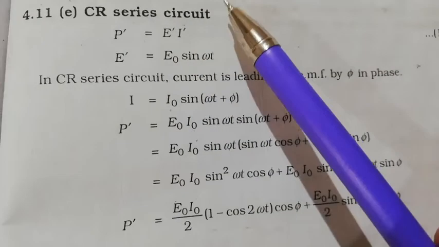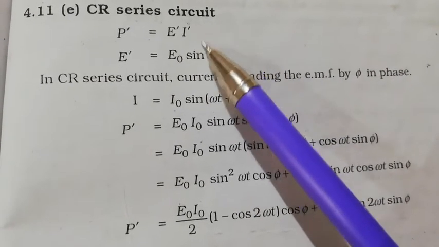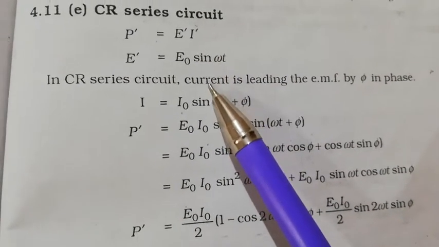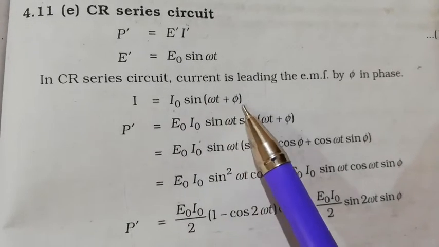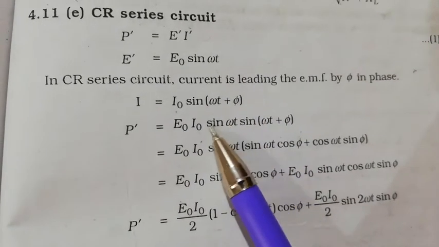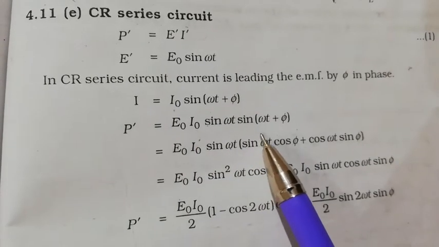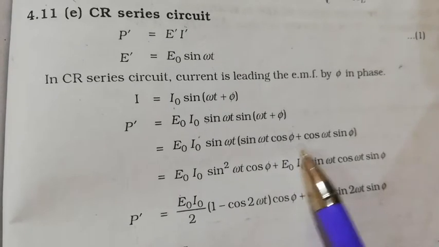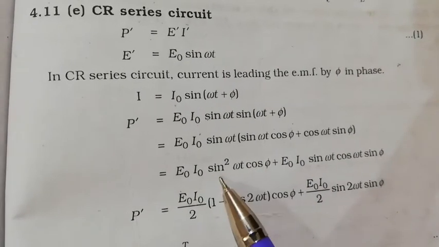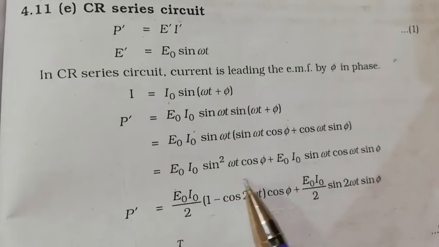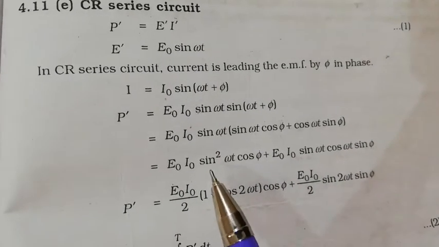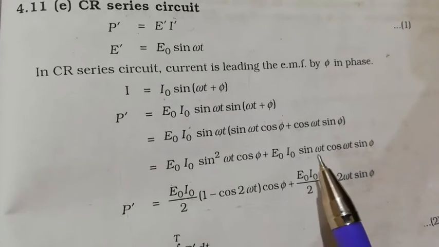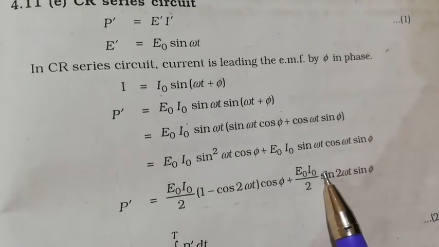Now we can derive the average power dissipated in a CR series circuit. As we know, the current in a CR series circuit is leading the EMF by an angle phi. So, P prime is equal to E0 I0 sin omega t plus phi, E0 I0 sin omega t cos phi plus cos omega t sin phi, and we have to expand as in the previous case, and also sin square omega t is equal to 1 minus cos 2 omega t by 2, sin omega t cos omega t is equal to sin 2 omega t by 2.